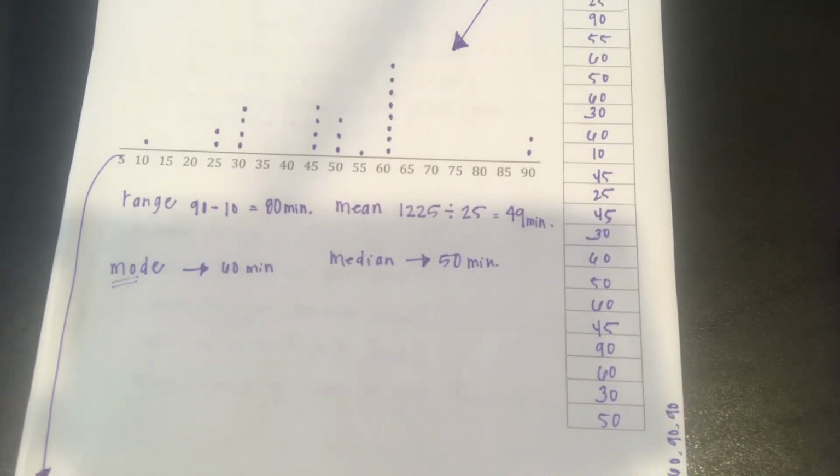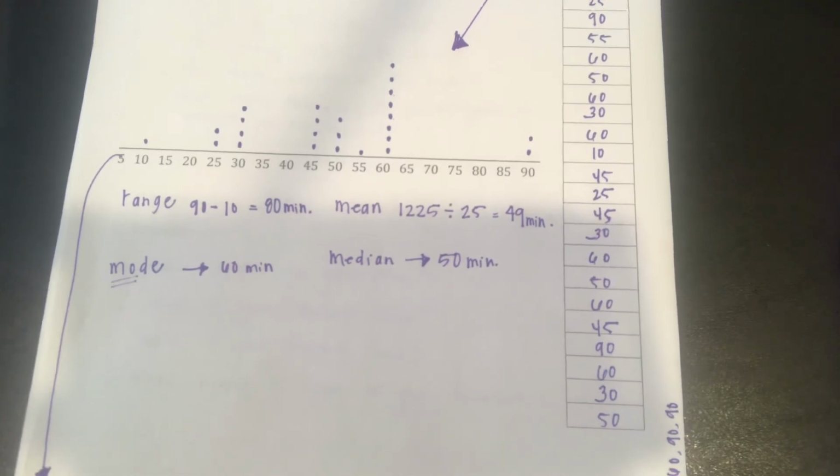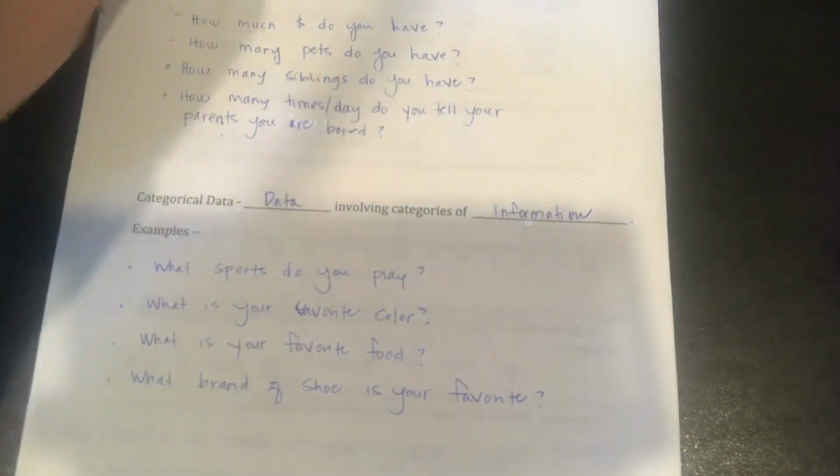I know there are some of the questions on the homework that are going to talk about quartiles and absolute deviation, but we are not doing those problems. So make sure that you read carefully in your teacher's notes to see what problems you are going to be doing, okay?